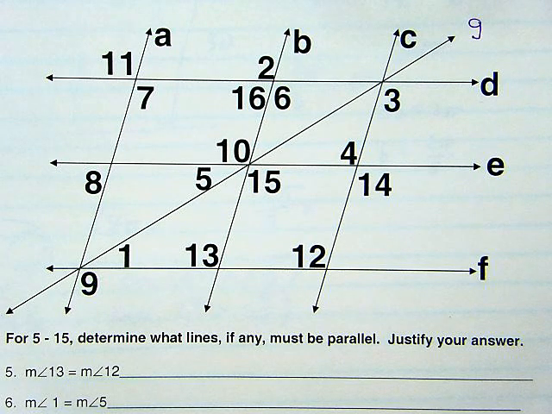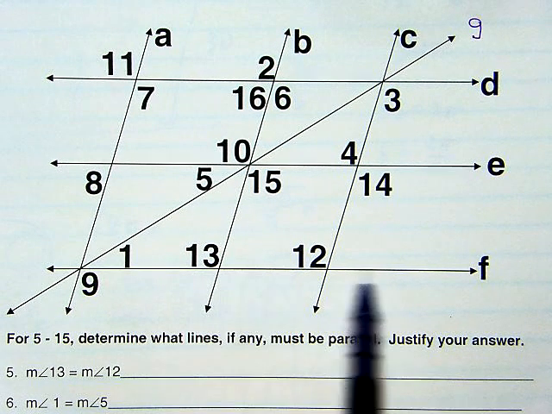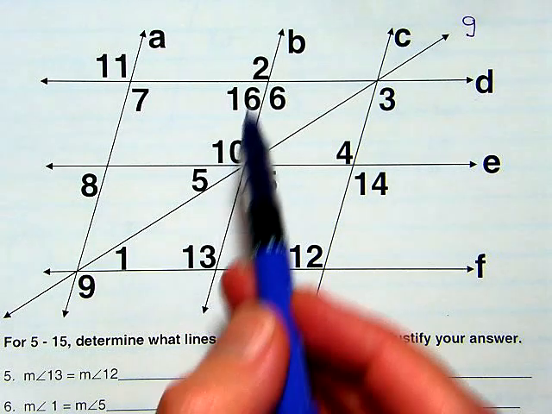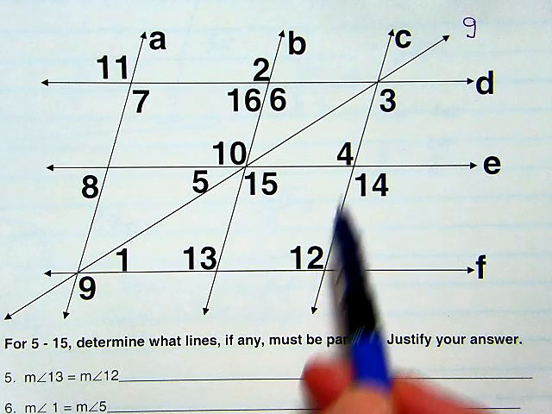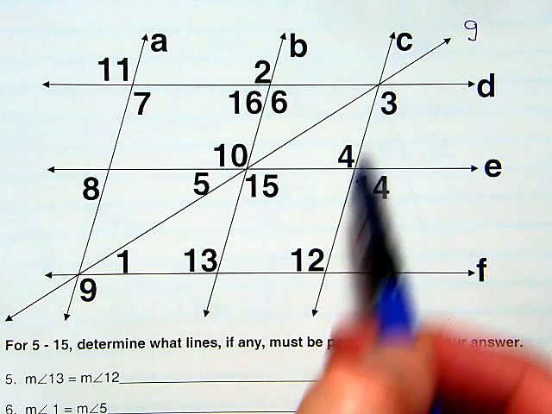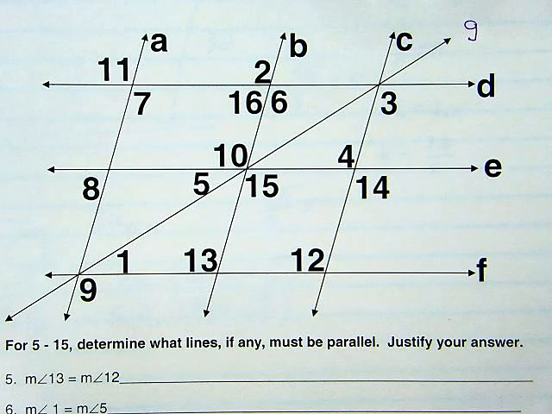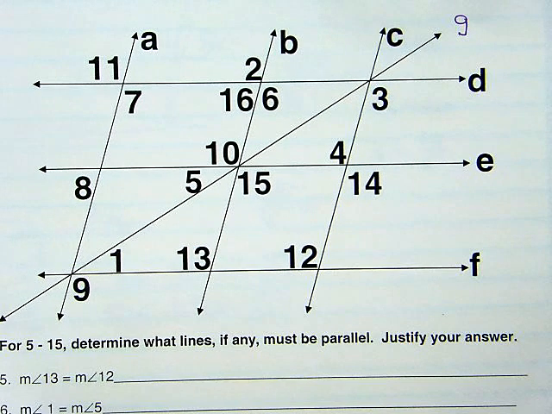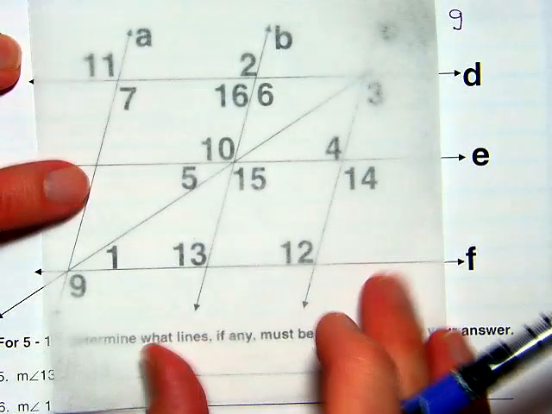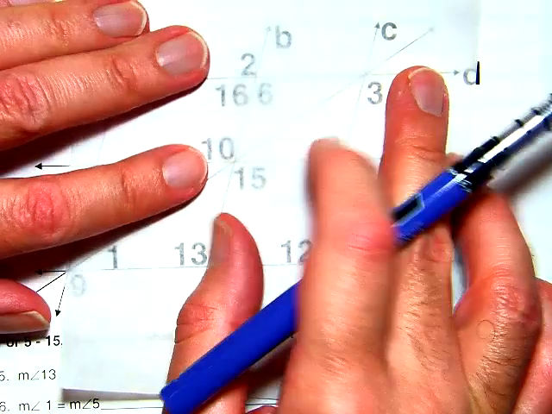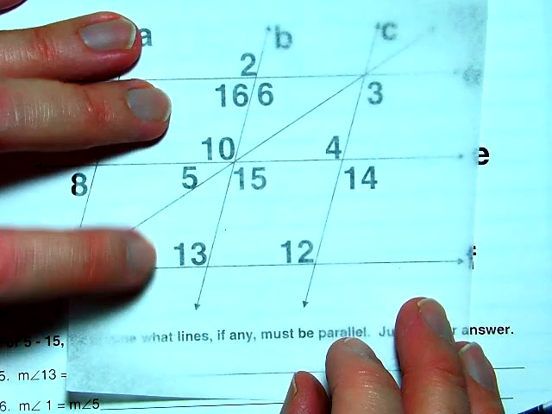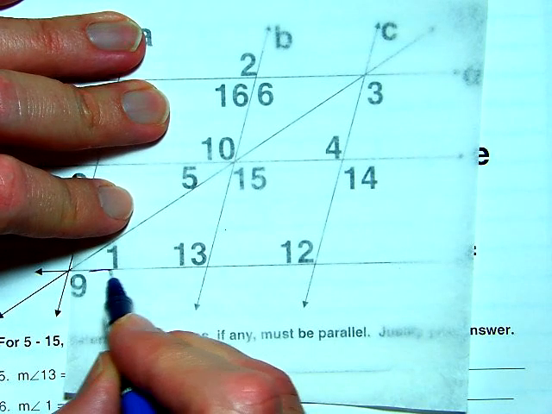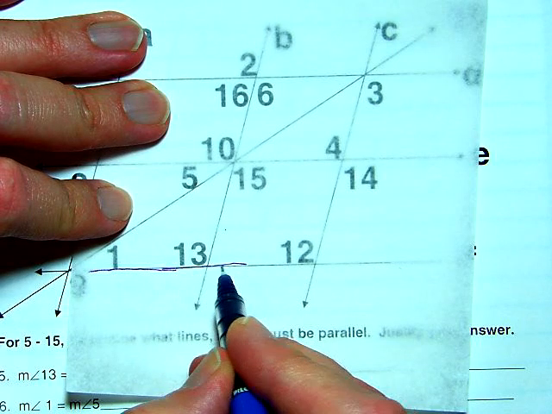Well, 13 has one of its sides from line F, one of its sides from line B. 12 has one of its sides from line F, and one of its sides from line C. So there are actually only 3 lines involved in making angles 13 and 12. And one of the ways we could see this a little bit clearer is that we could trace this with patty paper, and we don't have to do this all the time, but we can do it sometimes just to kind of clarify what's going on.